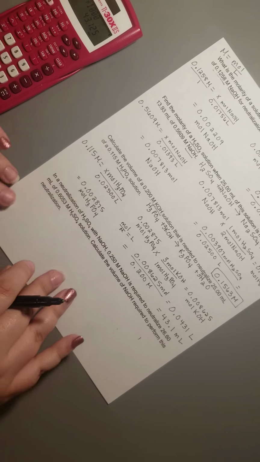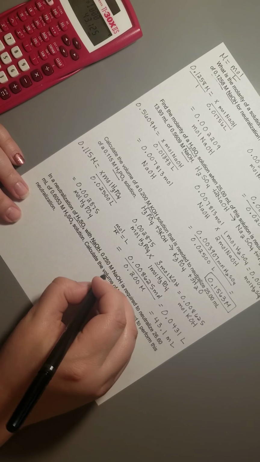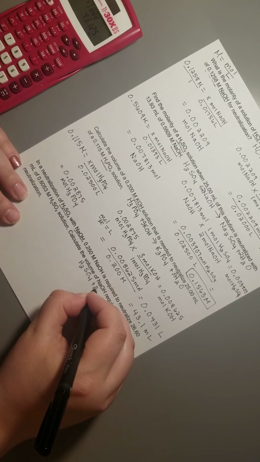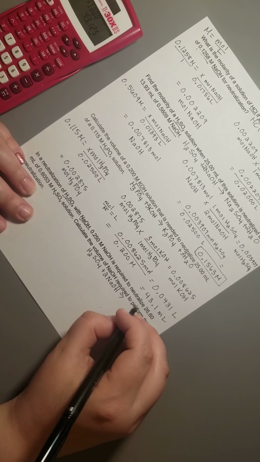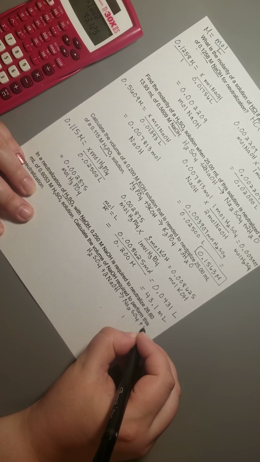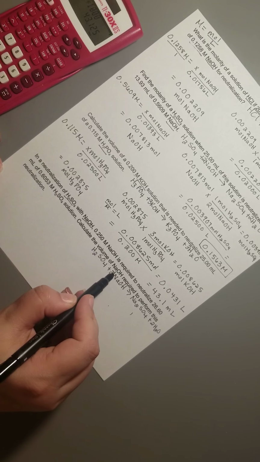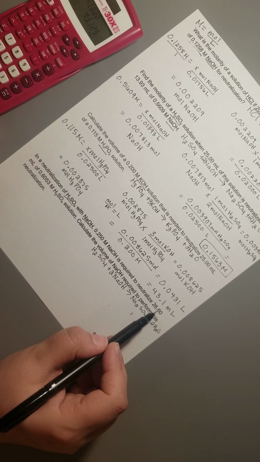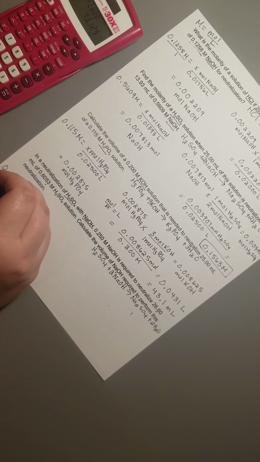Same thing for the last problem here. So I have H2SO4 with NaOH. So I'm going to write my balanced equation, which is the same balanced equation from my second problem I did, H2SO4 plus NaOH, which gets me Na2SO4 plus 2 waters. It wants you to calculate the volume of NaOH, so I'm going to find moles of H2SO4 because they give me milliliters and molarity.